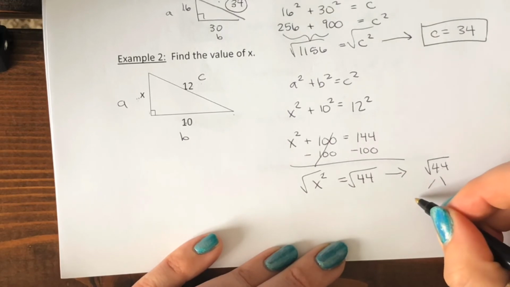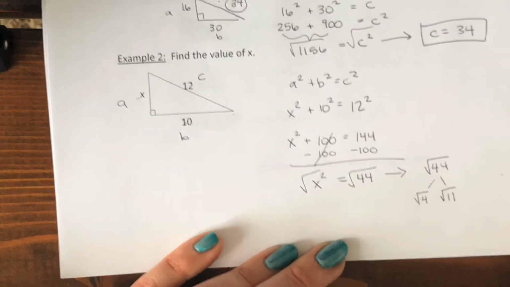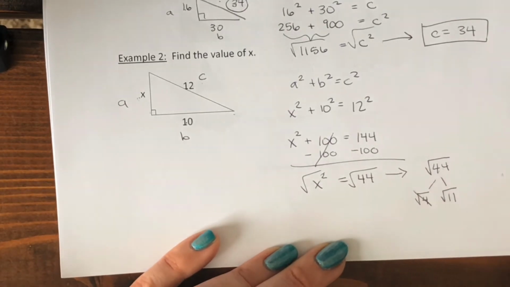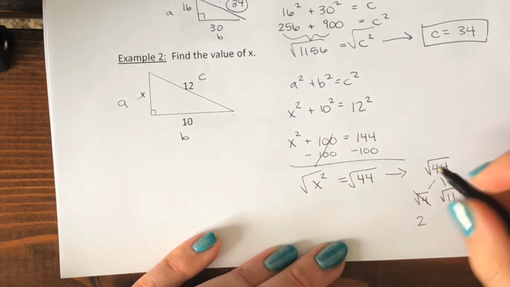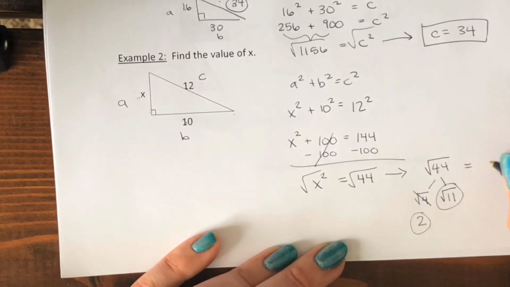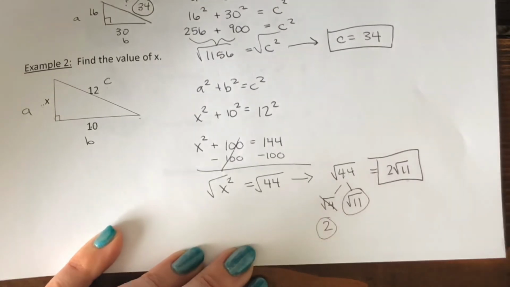So I know 4 is a perfect square, and 4 times 11 is 44. But the reason we're doing that is because I can take the square root of 4. The square root of 4 is equal to 2. But then 11's prime, there's no perfect square for it, so we just keep these two pieces and we say it's equal to 2 square root 11. And that would be your answer.